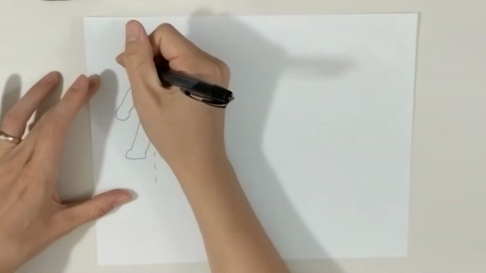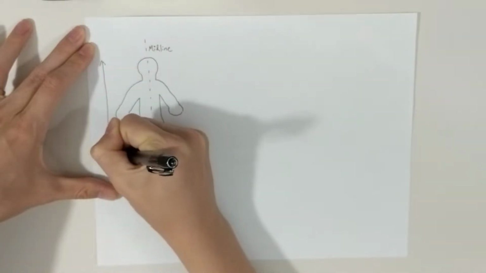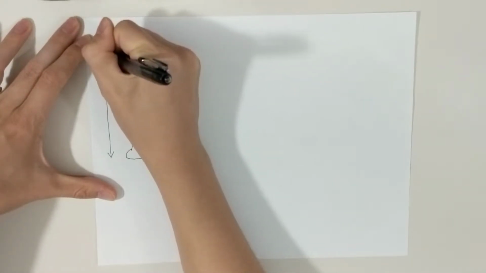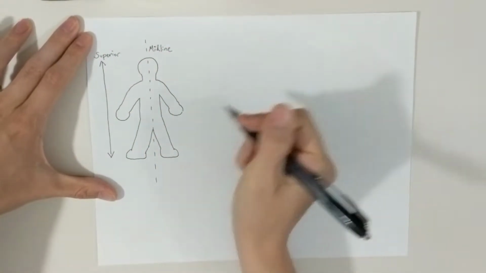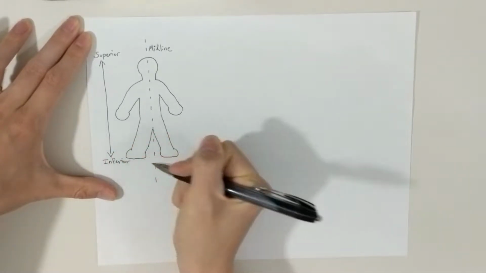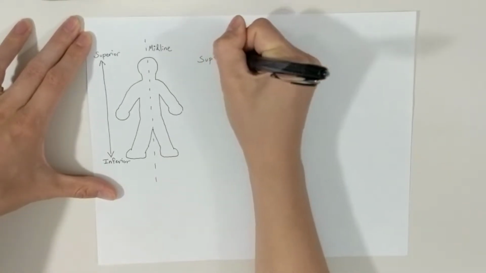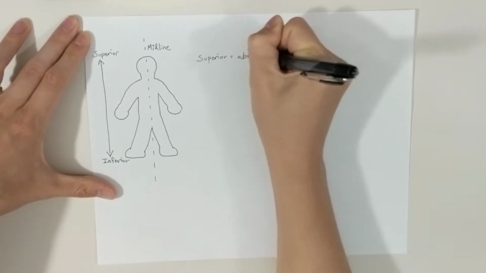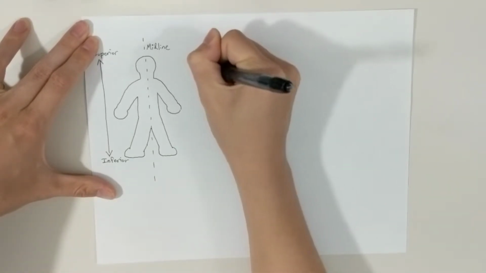And then an arrow, up and down arrow. Let's do it on the left side. Anything that is above we call superior. And can you guess the opposite? It is inferior. And then let's go ahead and define these. Superior translates literally to the word above. We'll underline that. Inferior is the opposite, means below.